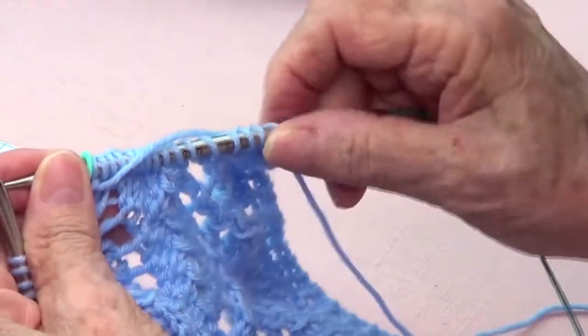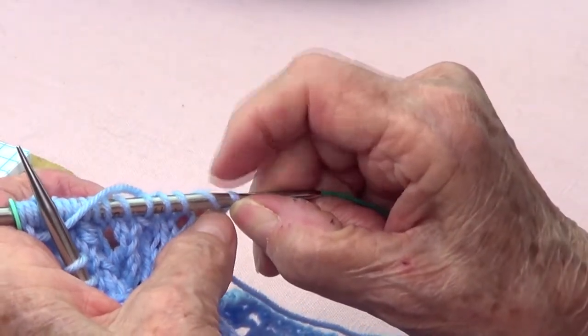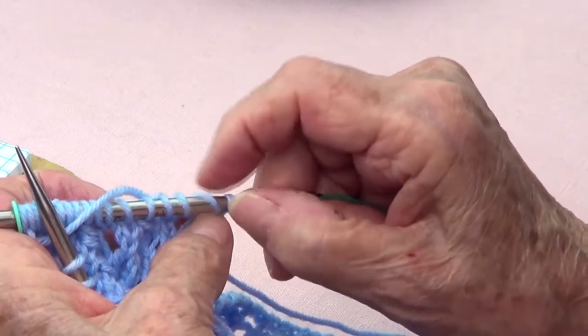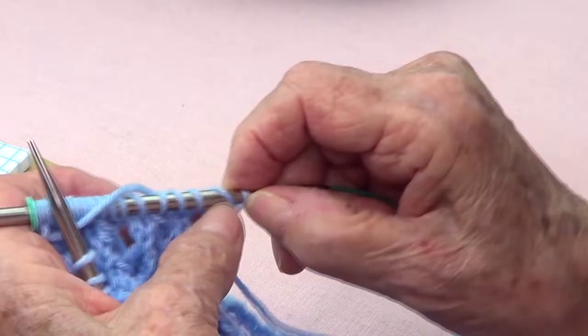Remember that this first stitch does not count as the repetition.